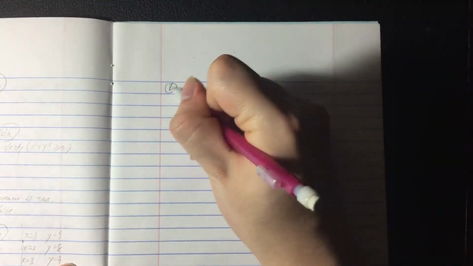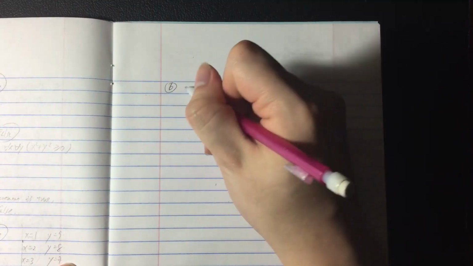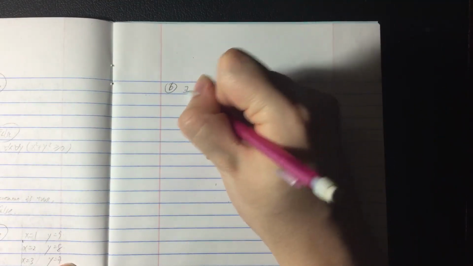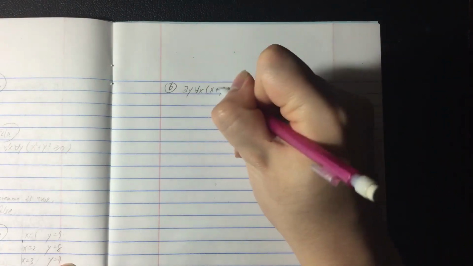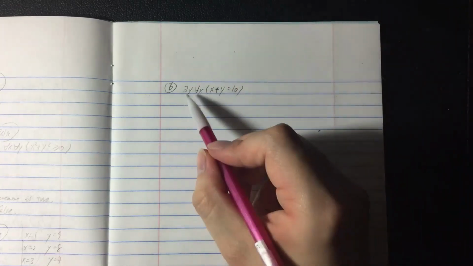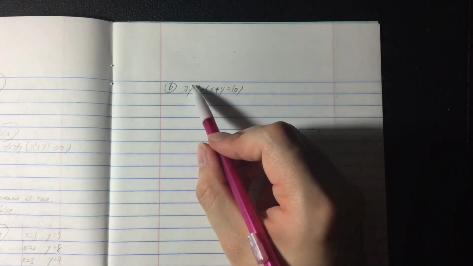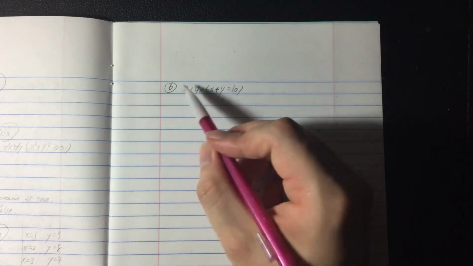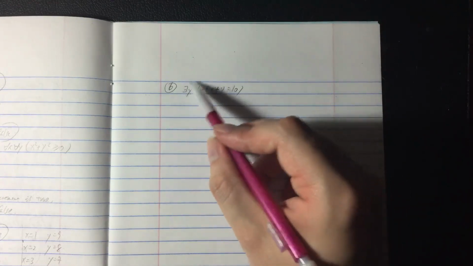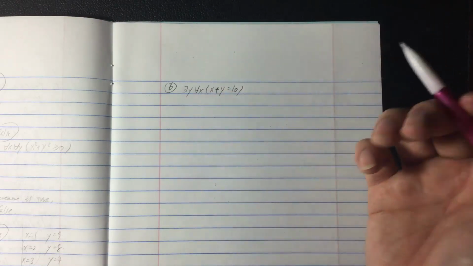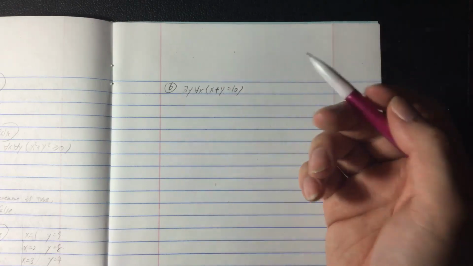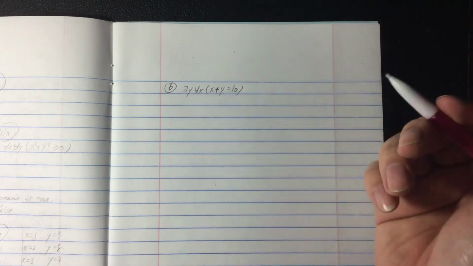Next, what if I switch the quantifier? There exists a y such that for all x, x plus y equals 10. Is this true now? Now this y doesn't depend on x. Can we find a constant y, a real number y, such that this statement is true for every x? It looks impossible. We cannot find any y that's true for every x. No y works for every x. This statement looks like it's false.